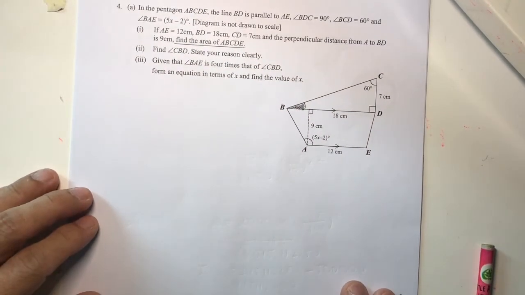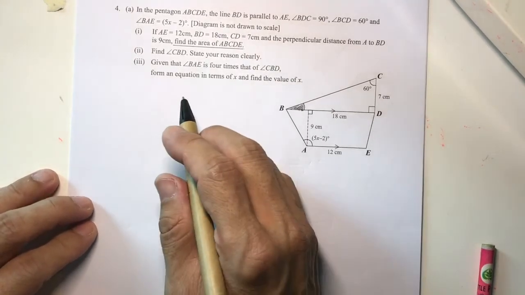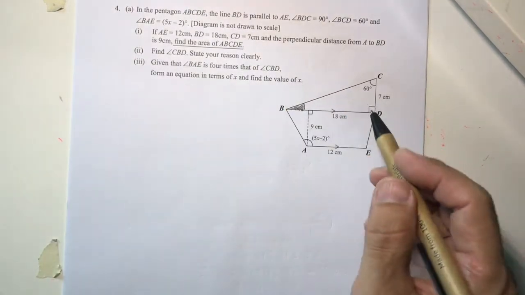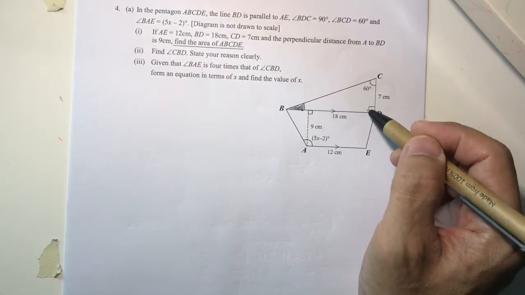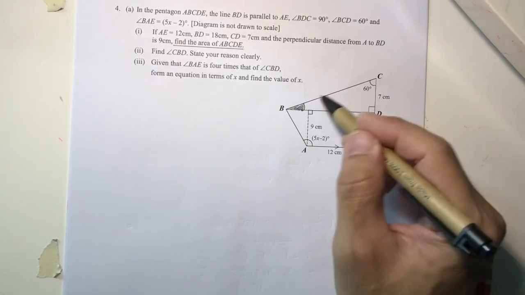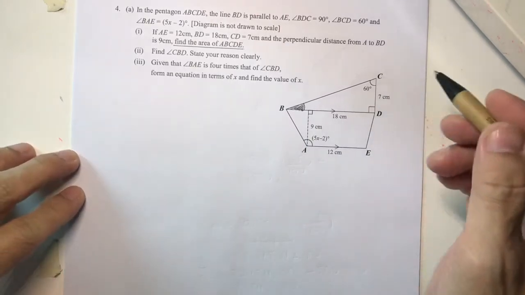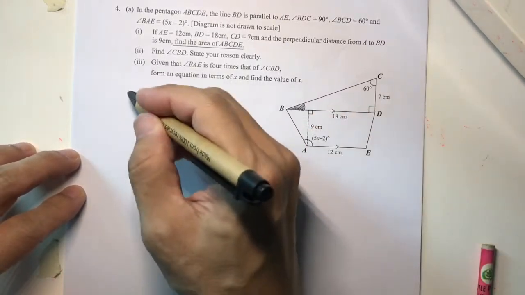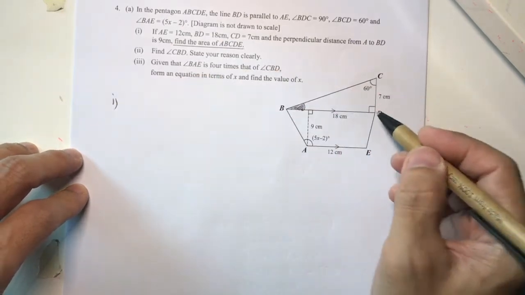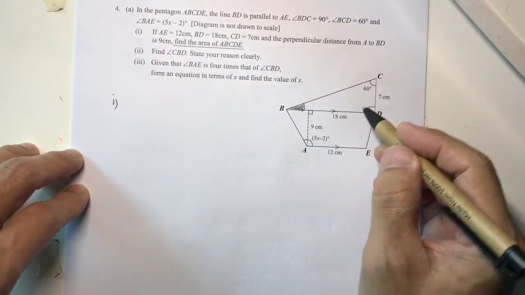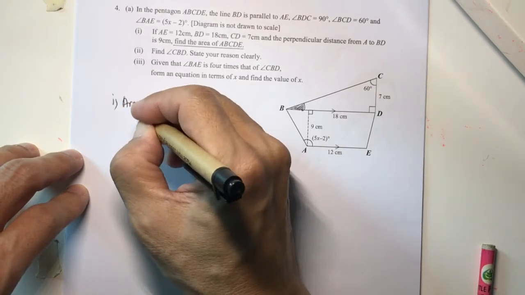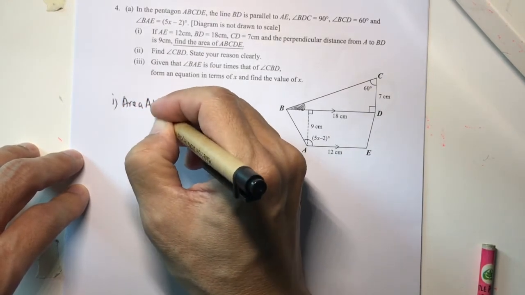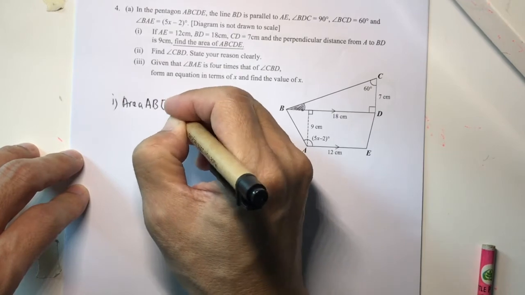The next sum is on the polygon. First, we have a trapezium on which the triangle is mounted, and we need to find the area. The total area is therefore the area of the trapezium plus the triangle. So area ABCDE.